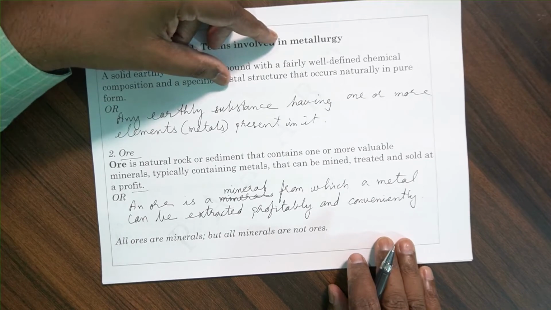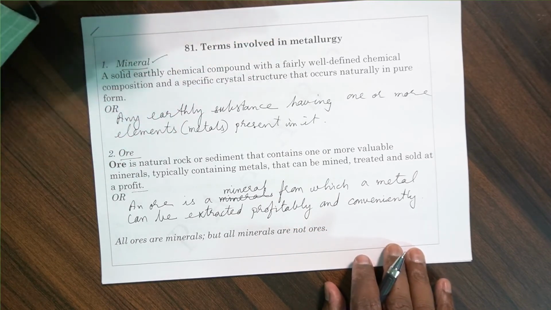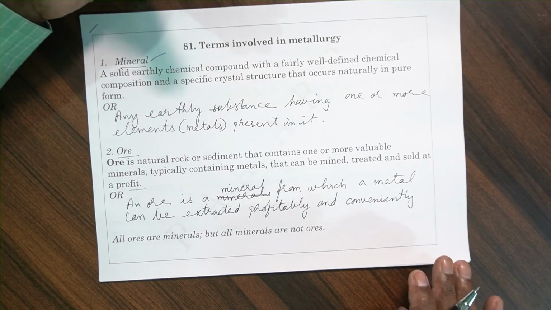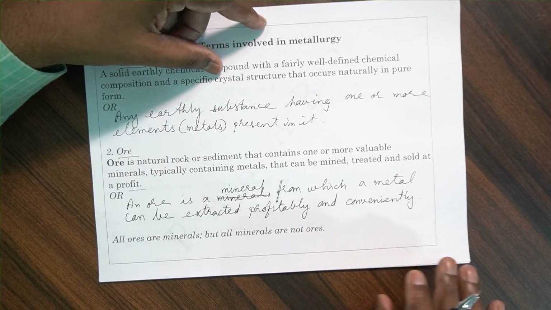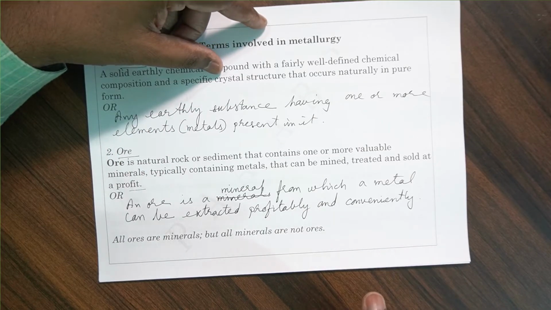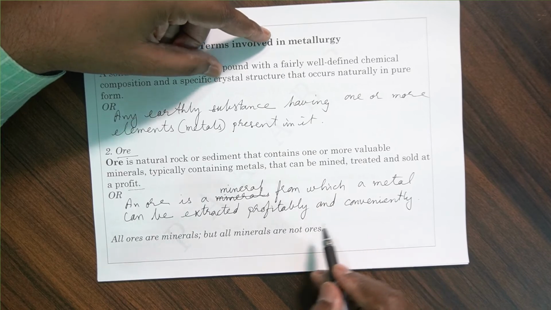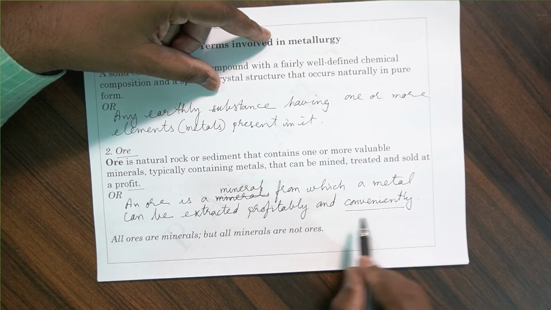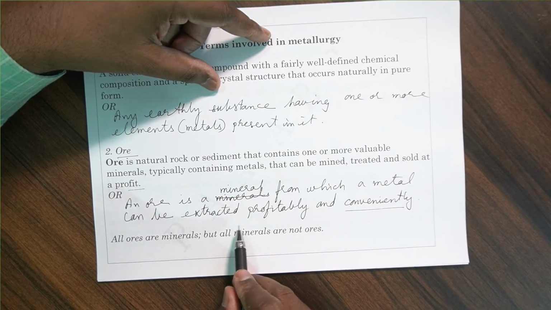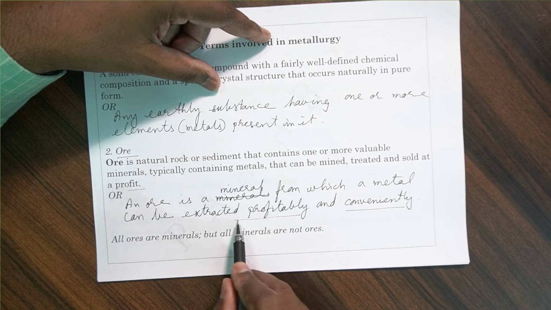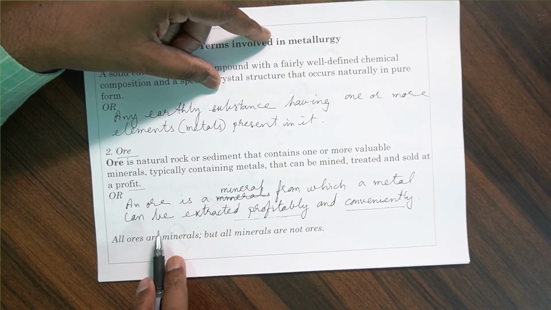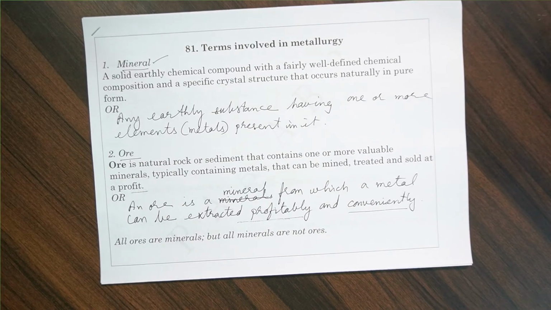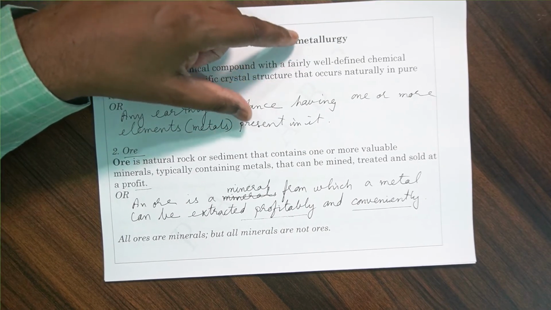Example, if you say a number of minerals are there for a particular metal, or a metal is present in a number of minerals. Out of all those minerals, you choose a few minerals from which it is easy to extract, by convenient methods, and which also give a good yield at a cheap rate. So it is profitable to sell and make money. Such a mineral is called ore. So ore is a mineral from which a metal can be extracted profitably and conveniently.